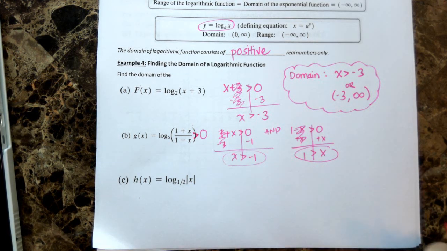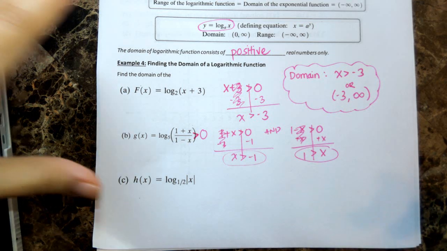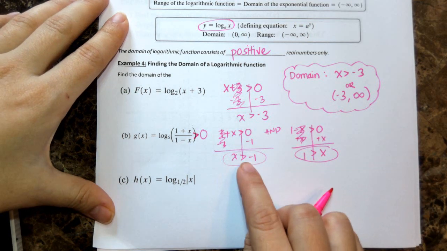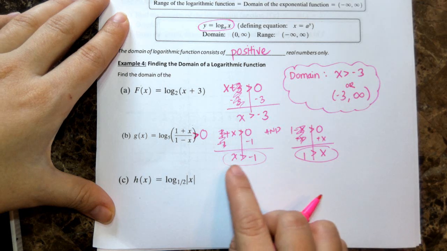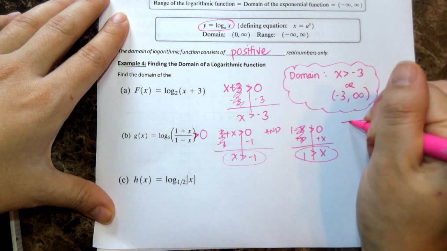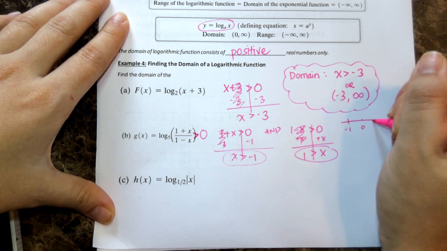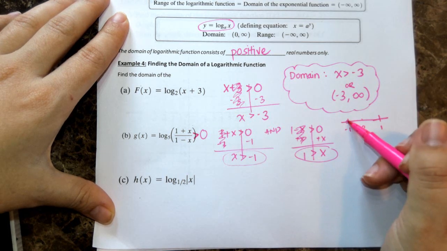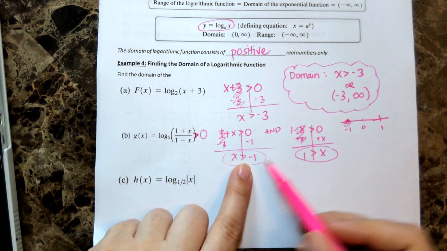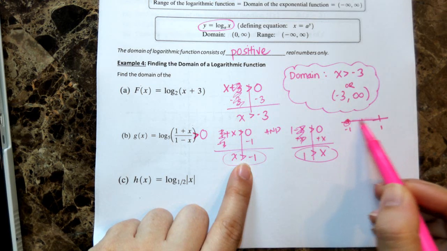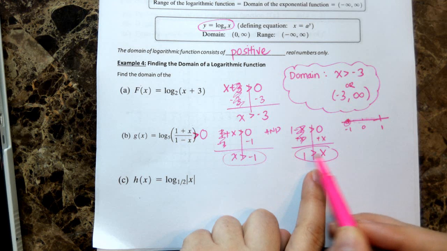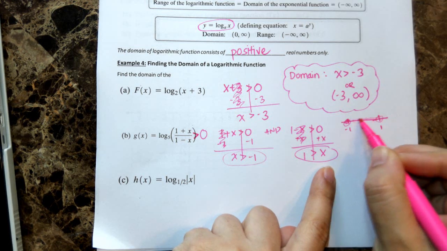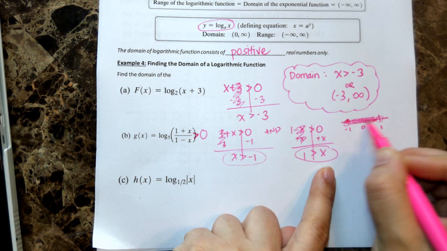It's not wrong if you leave it like that, but in order to write it as one big inequality, this is just saying x is greater than negative 1 and x is smaller than 1. So pretty much x is bigger than negative 1, so think of a number line. X is bigger than negative 1, meaning everything over here and on. And this second one is saying 1 is bigger than x, so x is smaller than 1, so everything before 1. So pretty much everything between these two numbers.